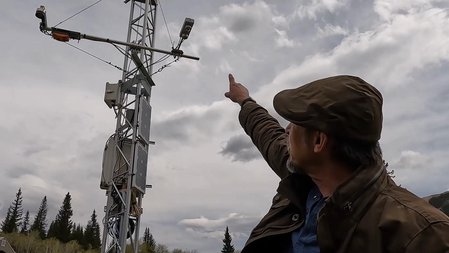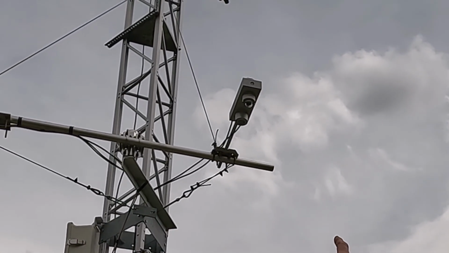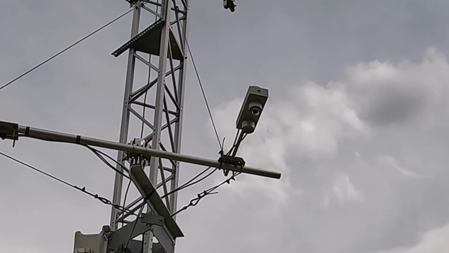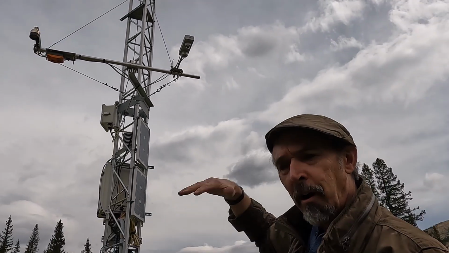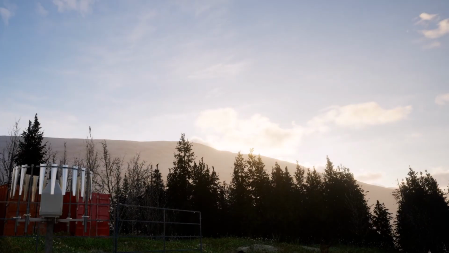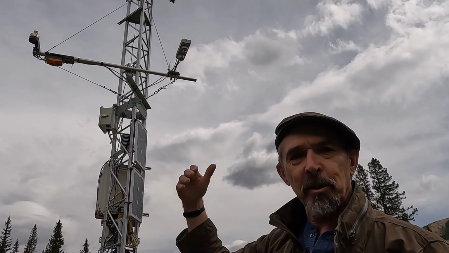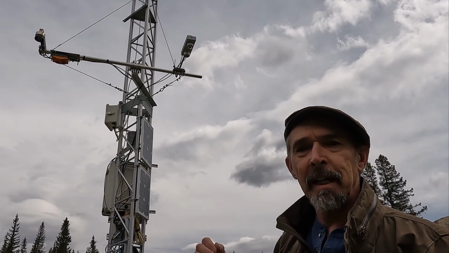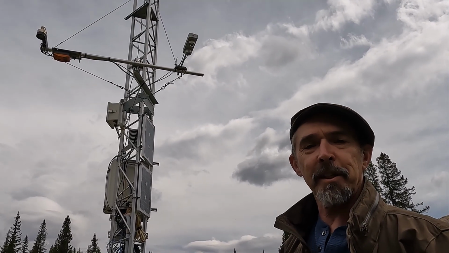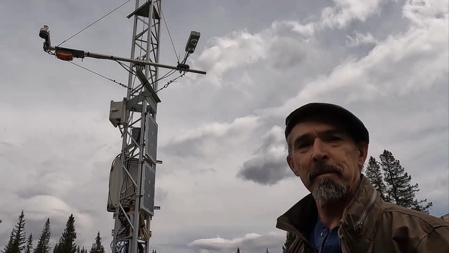So the sensor I'm pointing to here on the boom that is pointing towards me is a total radiation or net radiation sensor. So we have incoming from the sky and outgoing from the ground, shortwave and longwave radiation. Those two types of radiation are basically the radiation that comes from the sun, shortwave, and then the longwave radiation is the radiation emitted from the earth or the trees or the clouds or everything around us.